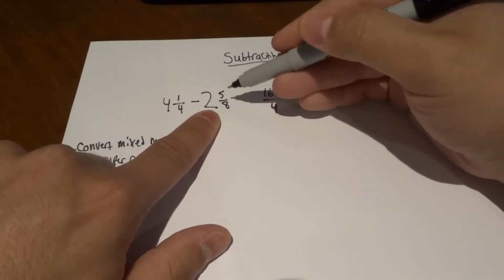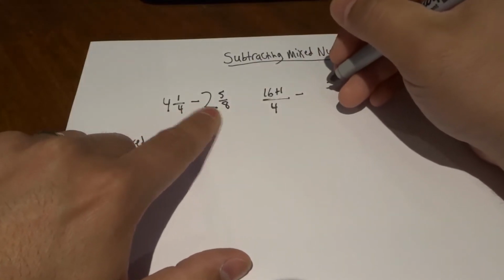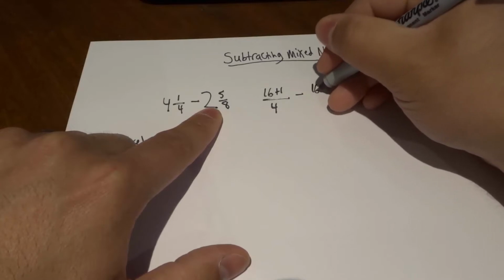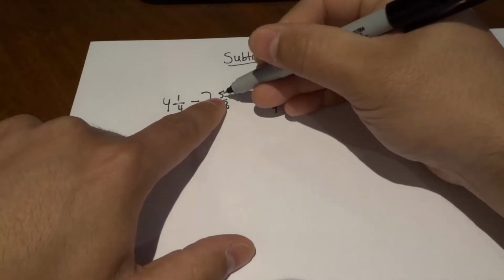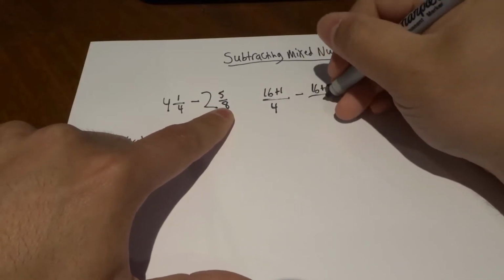8 times 2, so we multiply the denominator by the whole number just to clarify. 8 times 2, which is going to be 16 also, and then adding the numerator, which is 5, so plus 5 over the original denominator, which was 8.